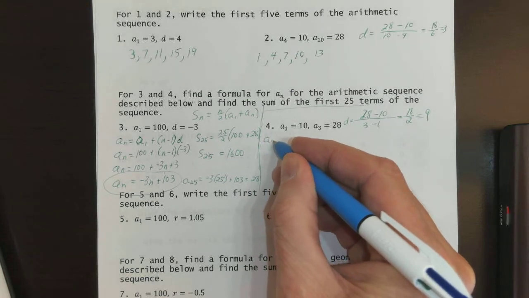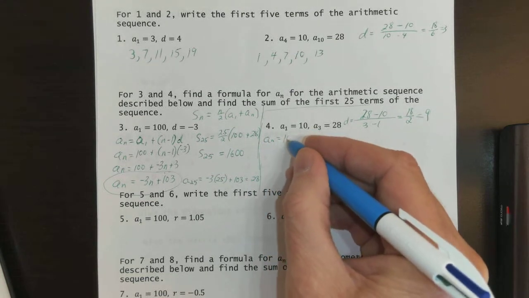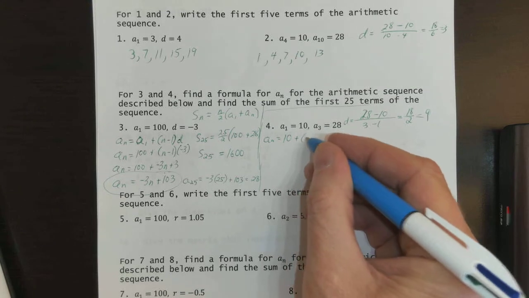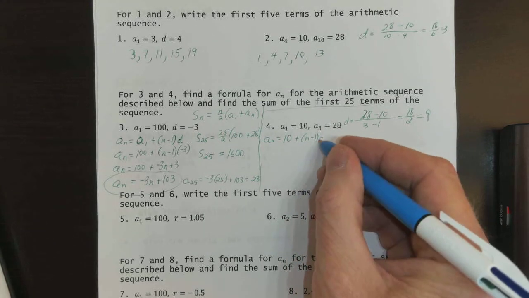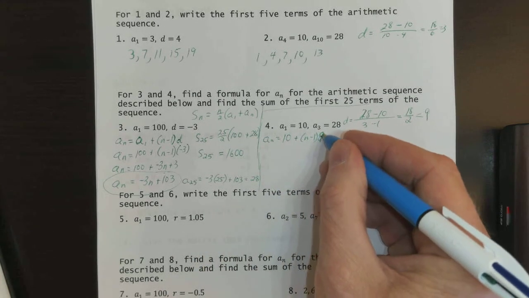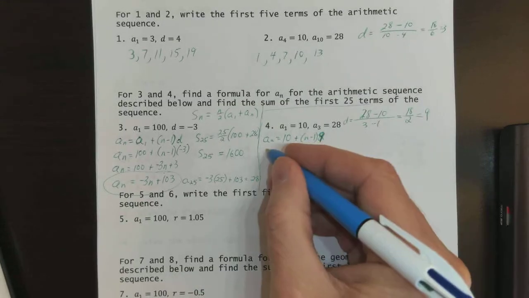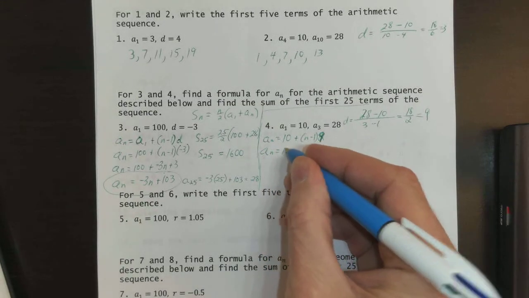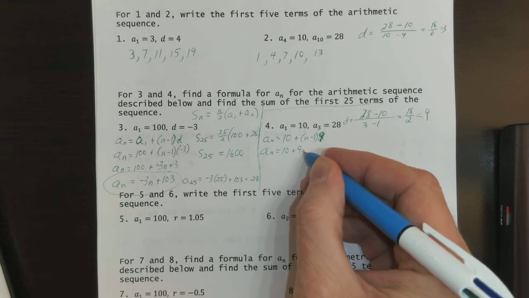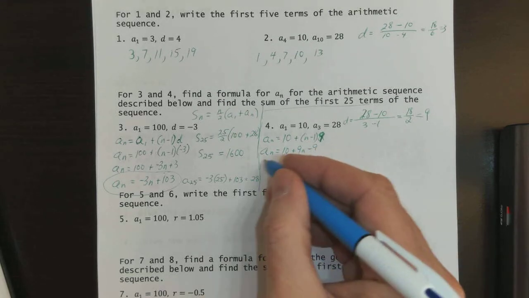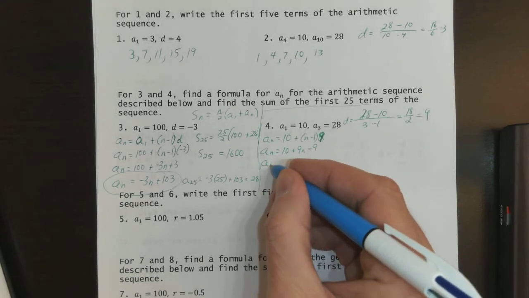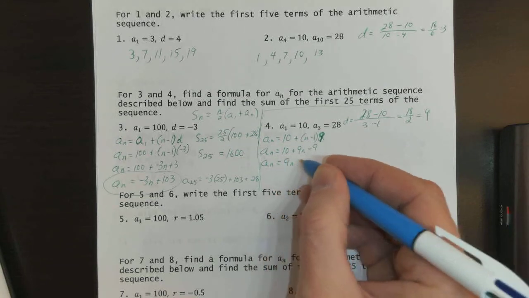A sub n is equal to A sub 1, which is 10, plus n minus 1 times 9, D, which is 9. D is 9 this time. And that's 10 plus 9n minus 9. So A sub n equals 9n plus 1.